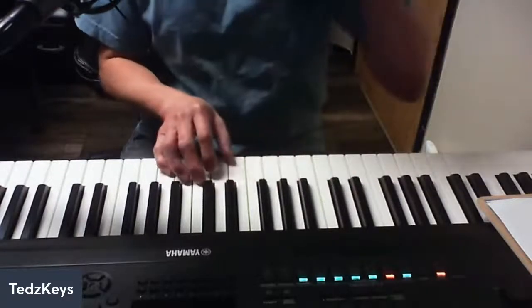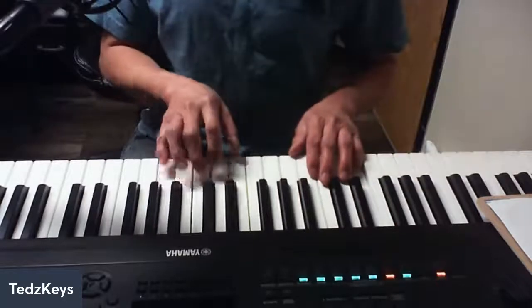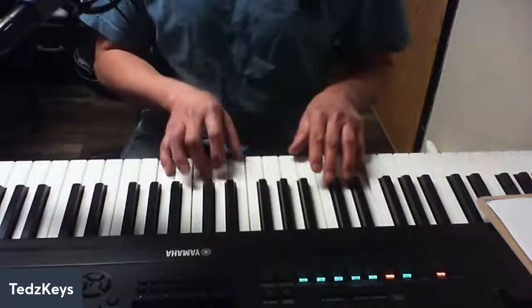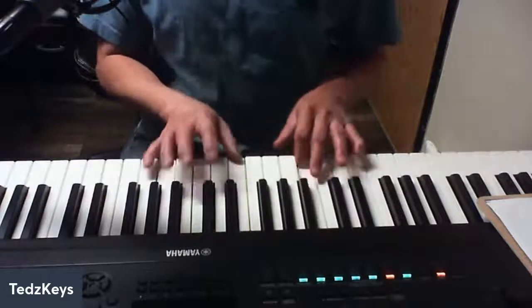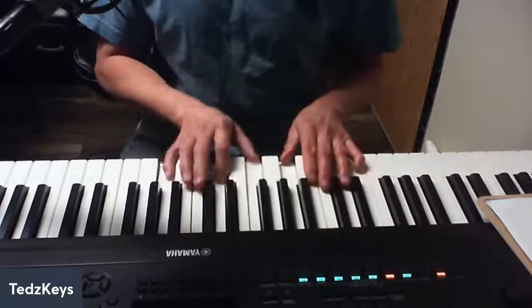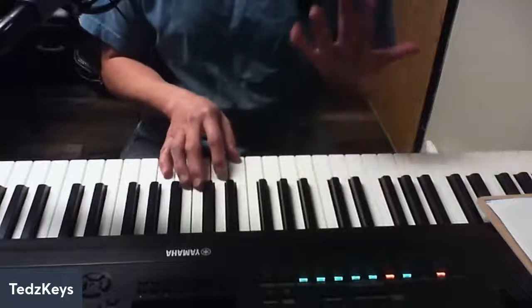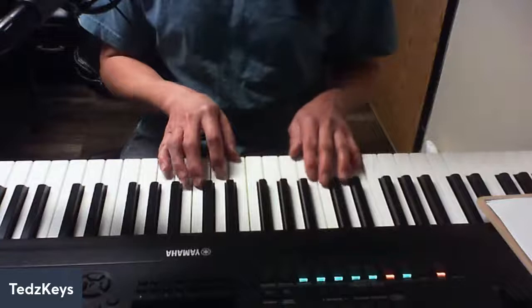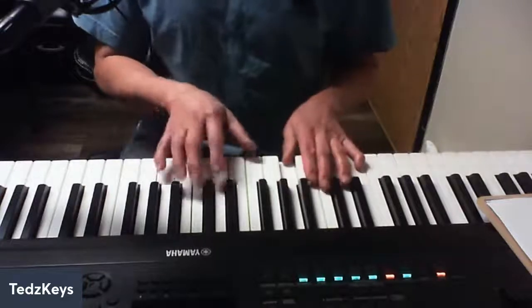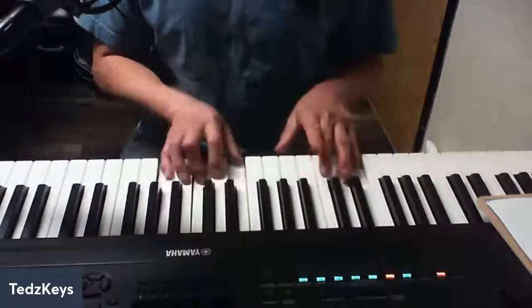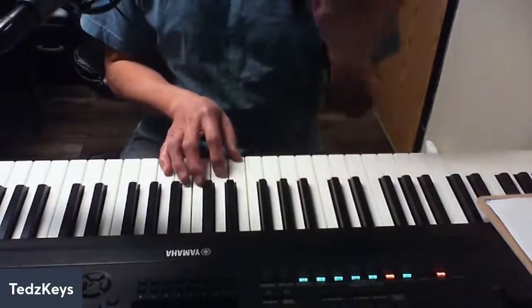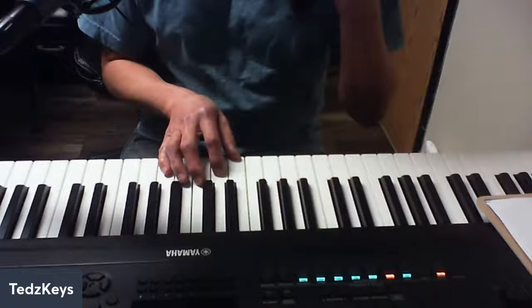The next pattern, 3/4. 1, 2, 3, 1, 2, 3, 1, 2, 3. All right. Go to the next pattern, 2/4. 1, 2, 1, 2, 1, 2. Or you go with a compound meter like 6/8, which is also 2.